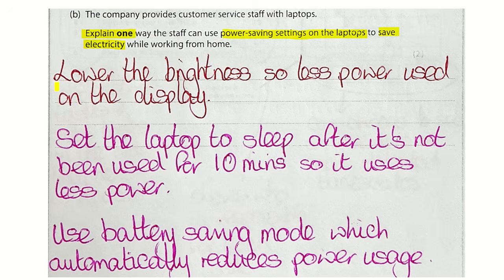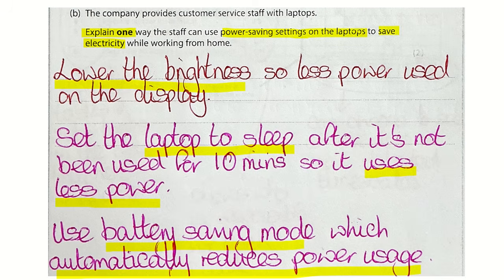So I have said my explanation, I've given what they could do, which is lower the brightness, there's my point. And then my expansion is it uses less power on the display. Other options, my point would be setting your laptop to sleep after it's not being used, because my expansion is that it uses less power. Another dead easy obvious answer is battery saving mode. That's my point. My expansion is that it will automatically reduce the power usage. So nice and simply, this wanted you to know what the power saving settings were and what they do.